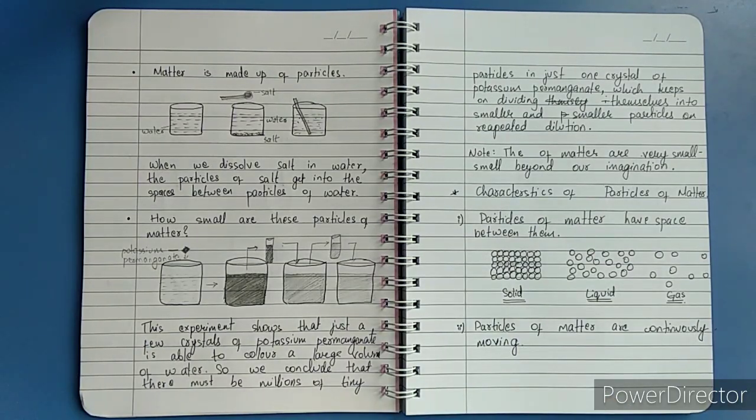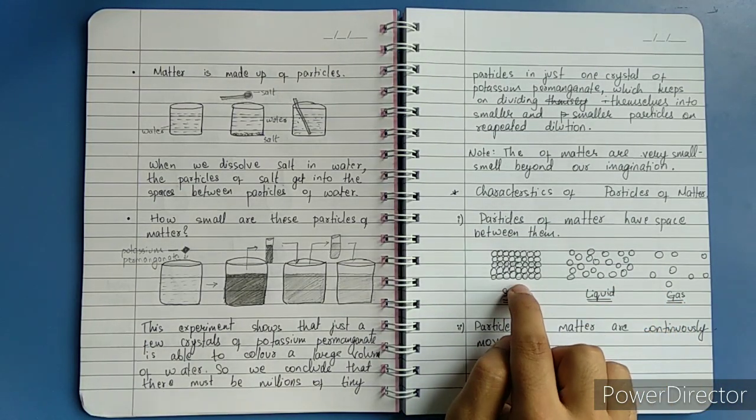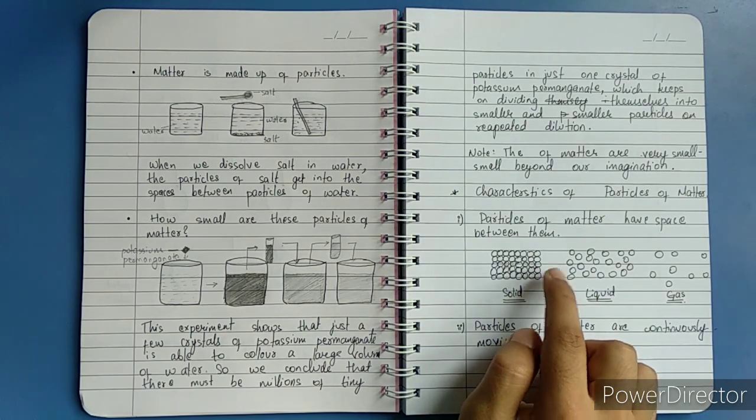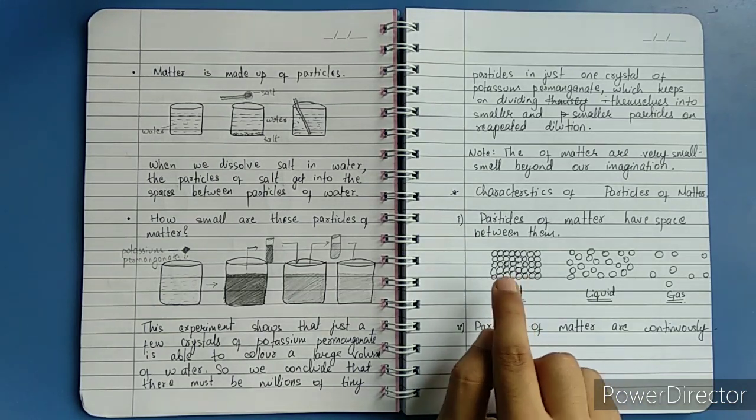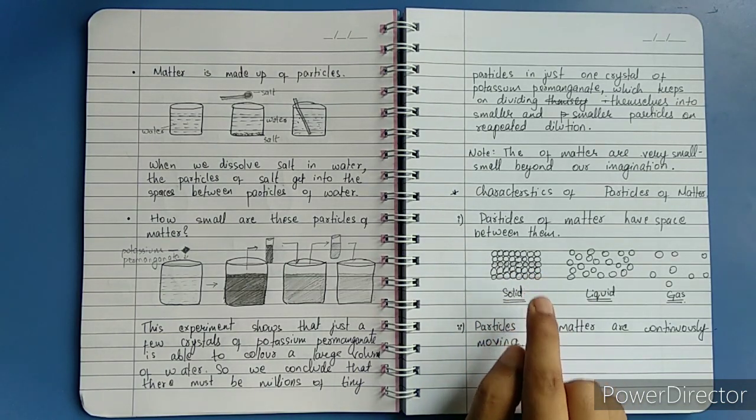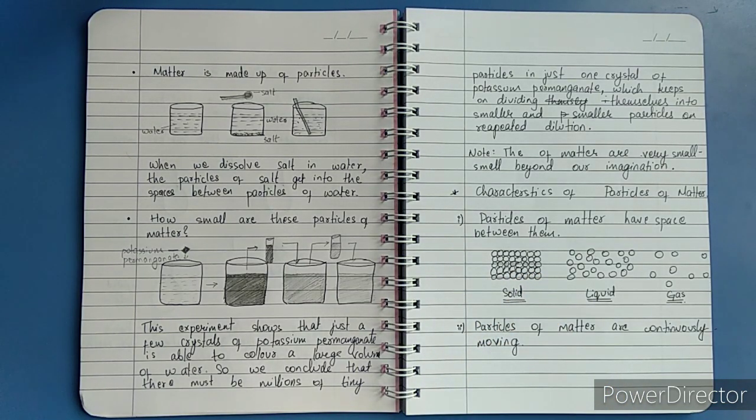Okay. Now understand this clearly: solids are very densely packed and cannot move from one place to another. That is why a solid particle only vibrates about its own position, because it cannot move from one point to another. They are very densely packed.